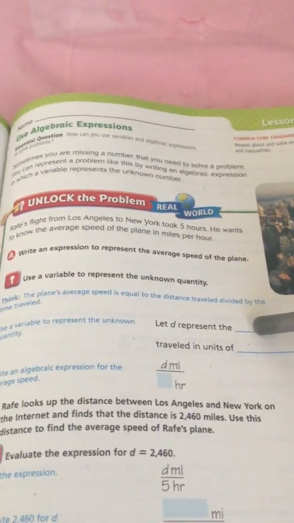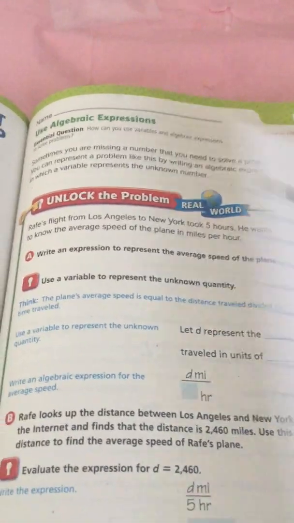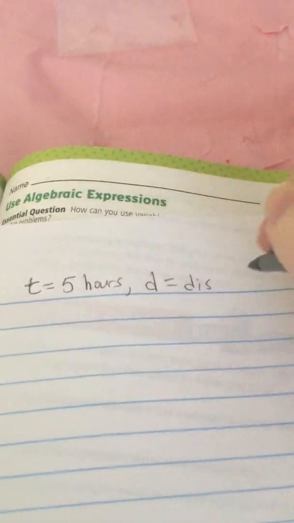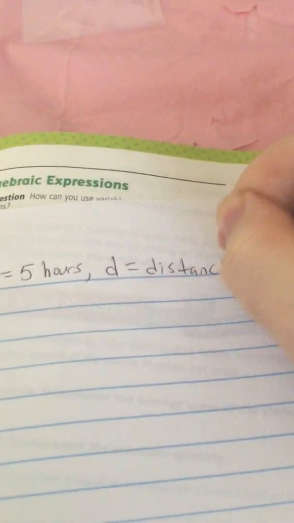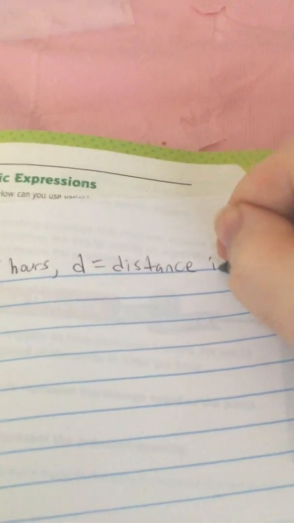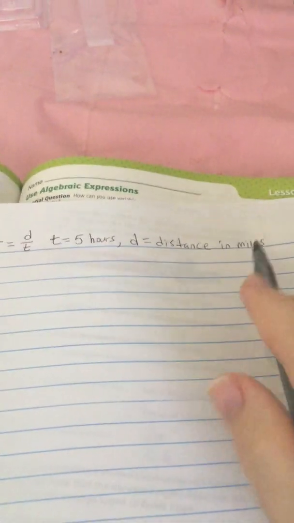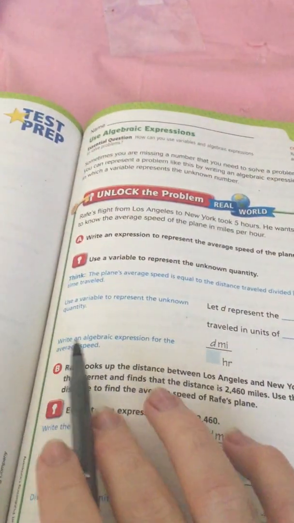So we're letting d represent the distance traveled in units of miles. D is equal to distance in miles. So then when we put it together, we'll have miles per hour. So they're showing you use an algebraic expression for the average speed.